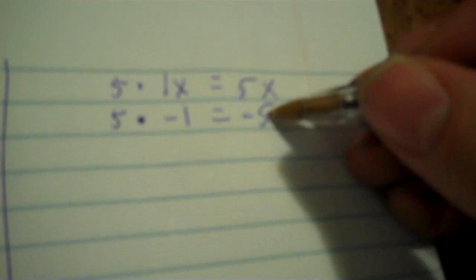So 1x, negative 1. So 5 times 1x, well I've got x, 5 times 1 is 5. 5 times negative 1 is negative 5. So I line up my equals. That plus sign I carry down. And I've got 5x on one side, negative 5 on the other. Now cross out the parentheses and the 5. That's gone, but we still have this x here in front. Okay? And then 7. We didn't get rid of that.